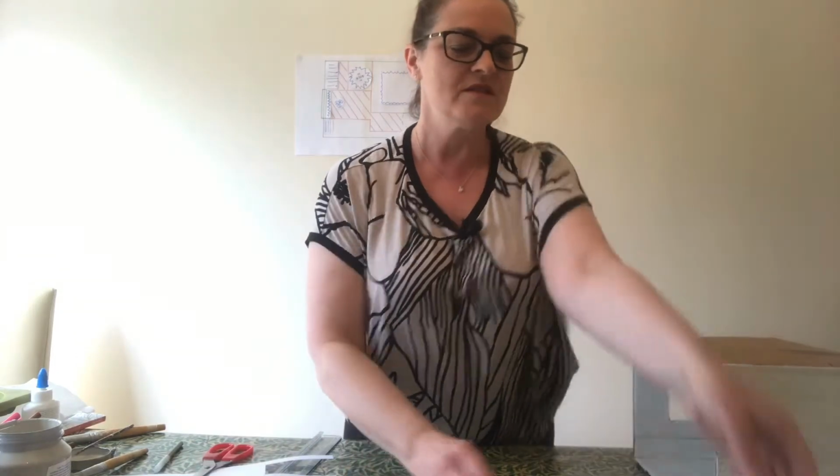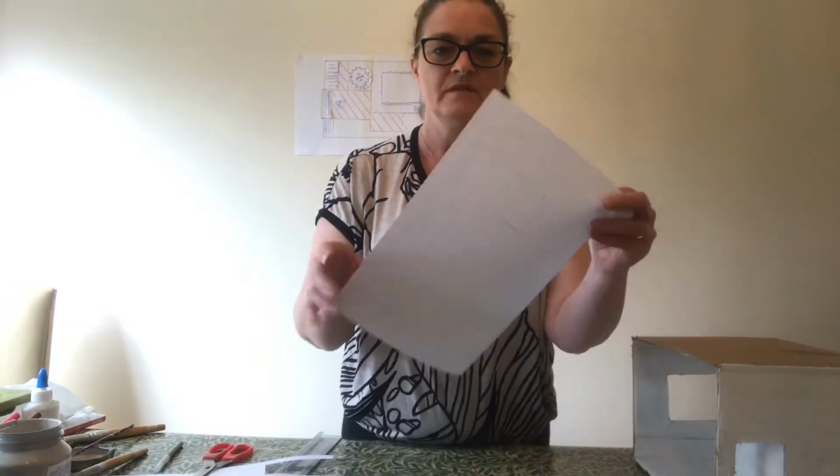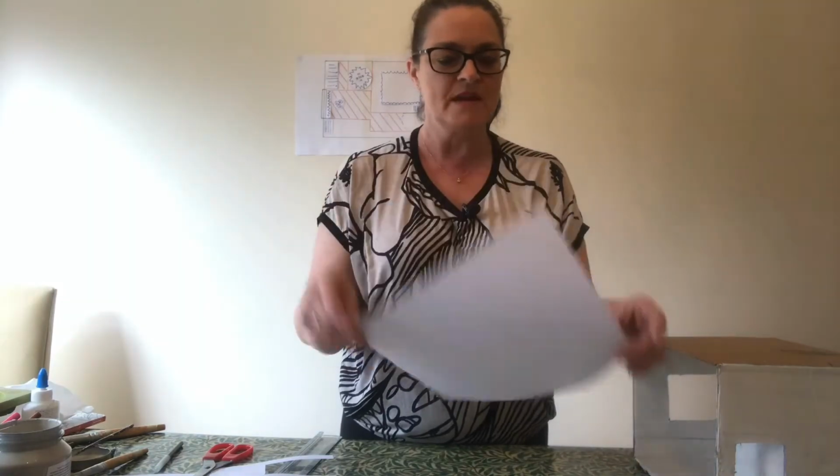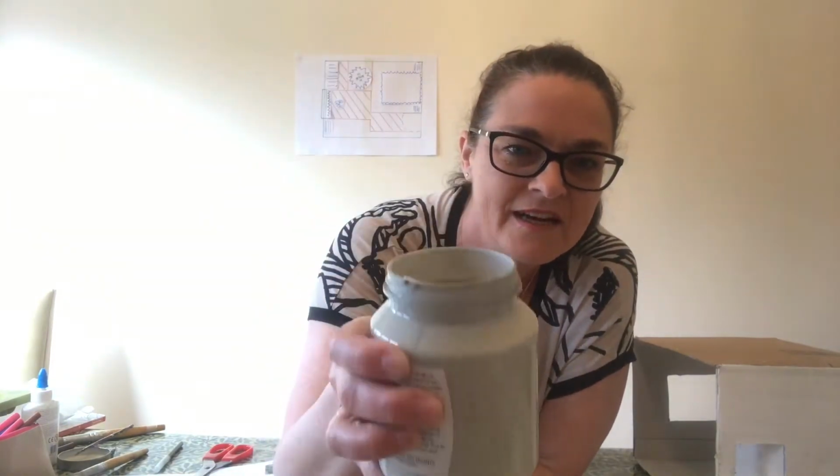So the next one we're going to do is stenciling, which will look something like this. So you need a scrap piece of paper. I'm just going to use my old template, some paint. So I've got this big pot. Look at that. Oh, that's a nice colour, isn't it? Such a nice colour.